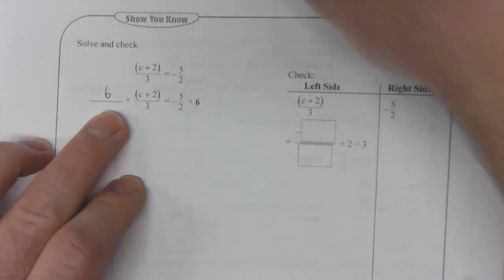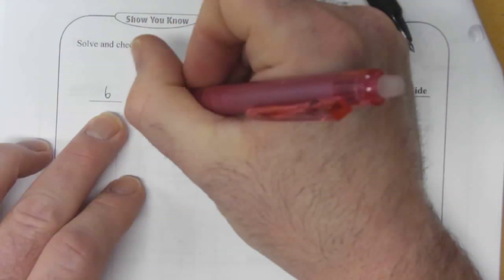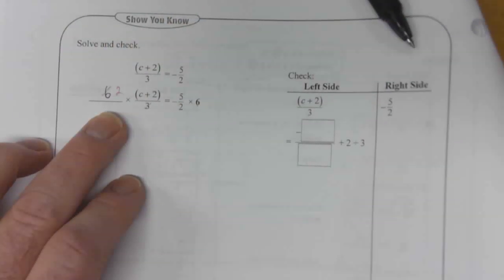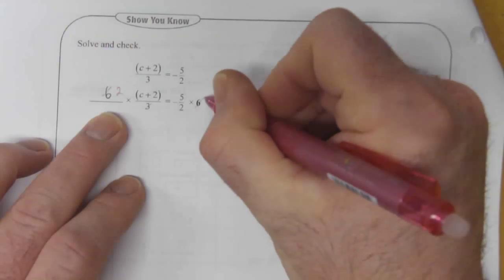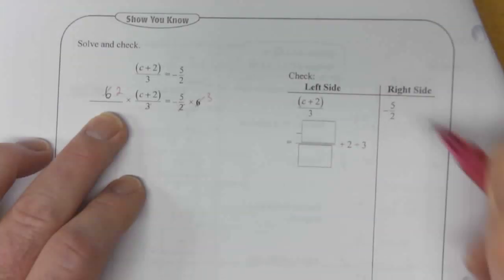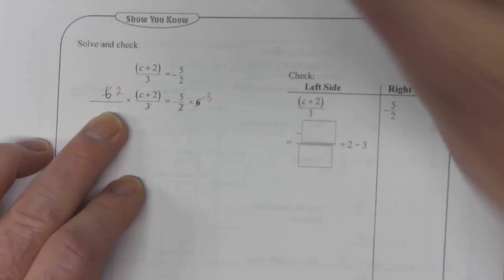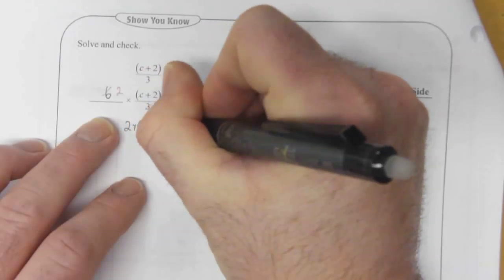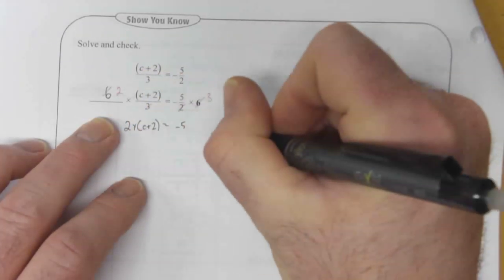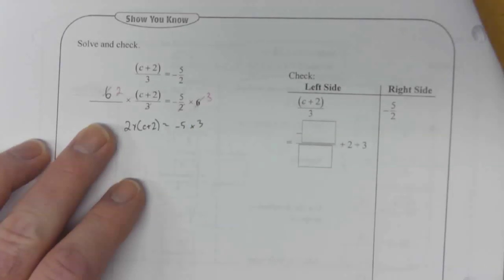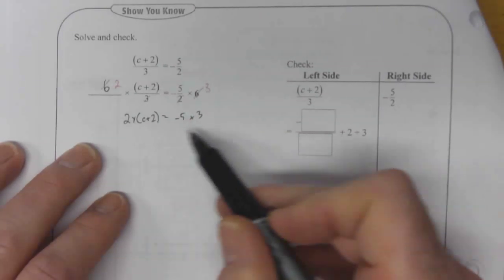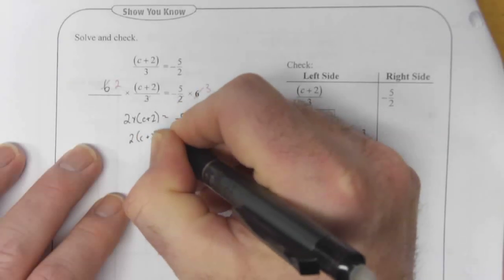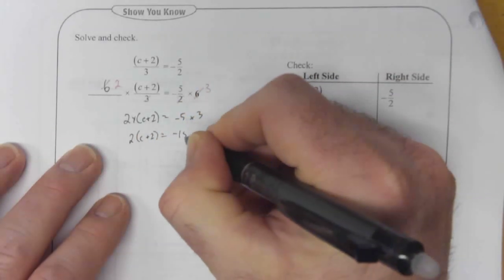And if I do that, 6 divided by 3 becomes 2, and 6 divided by 2 becomes 3. So now I've got 2 times (c + 2) is equal to negative 5 times 3. So now I've gotten rid of my denominators. So this is 2 times (c + 2) is equal to negative 15.